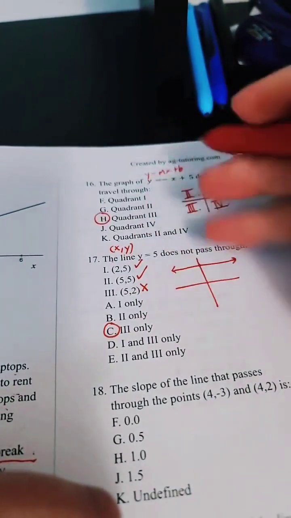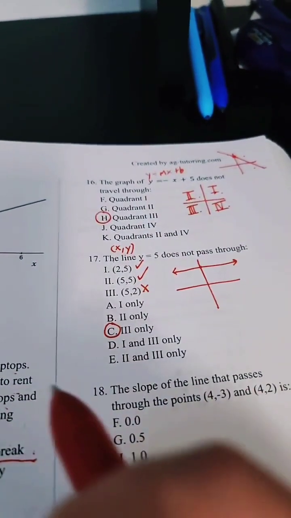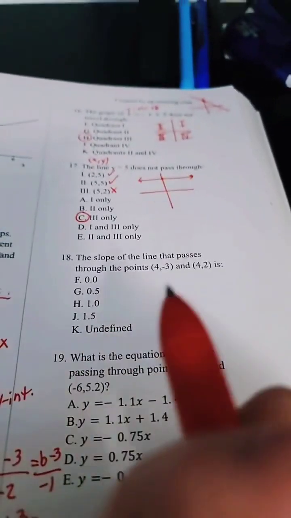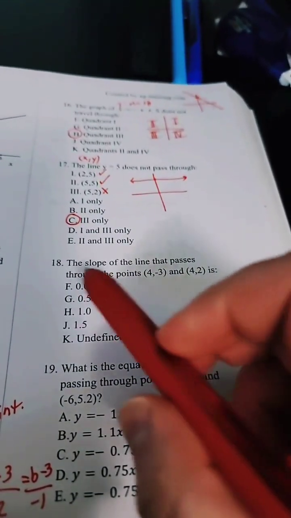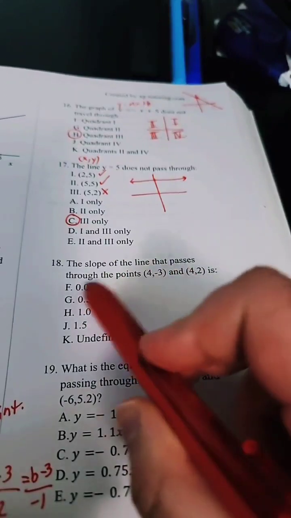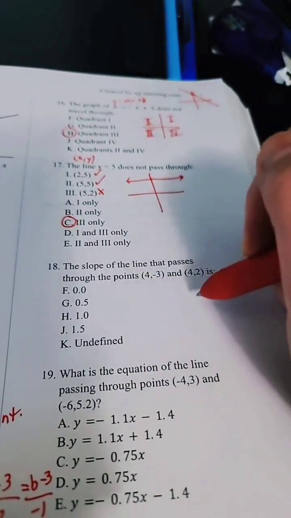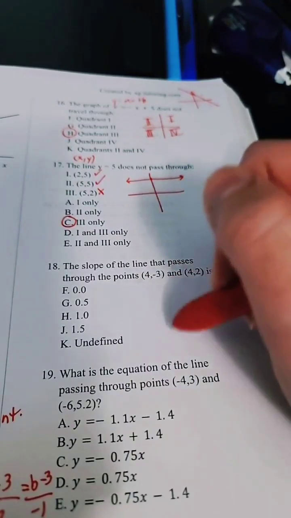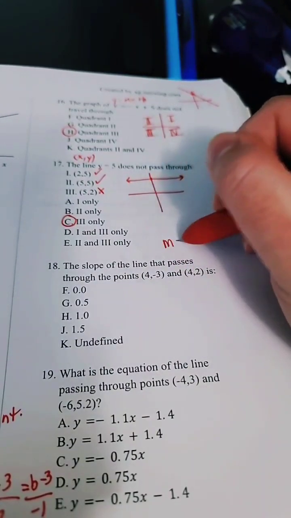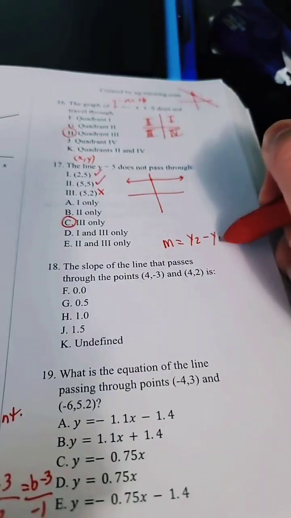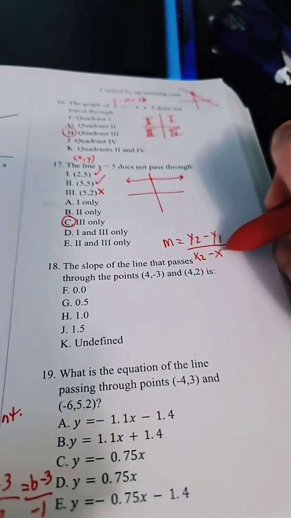Or Roman numeral 3, that's what I meant. Okay, so let's go to number 18. The slope of the line that passes through the points, this and this, is, so remember, if you have 2 points, you can just plug them into the slope formula, which says that the slope is equal to y2 minus y1 over x2 minus x1.